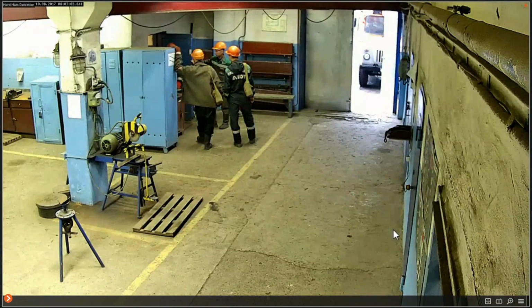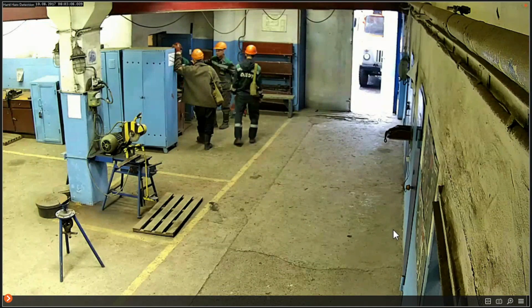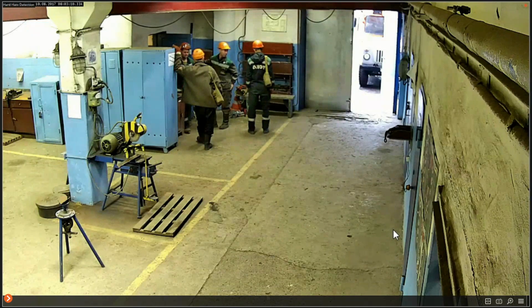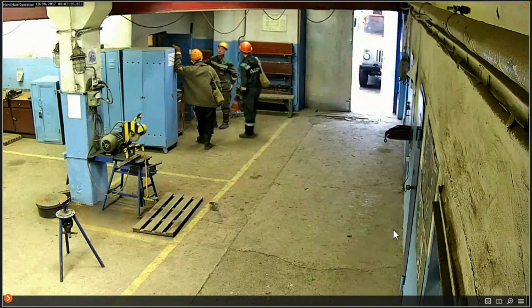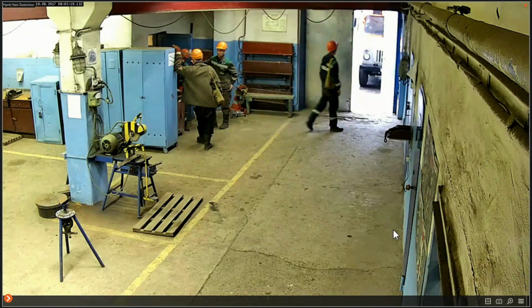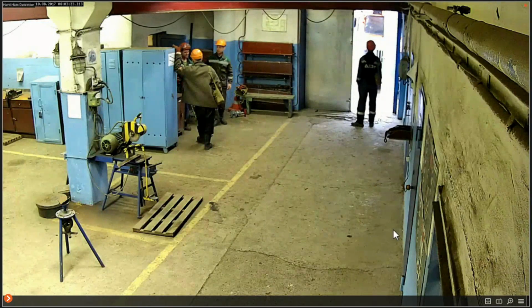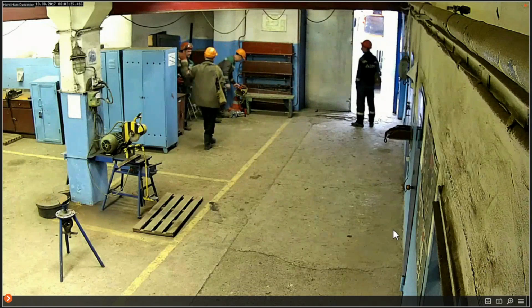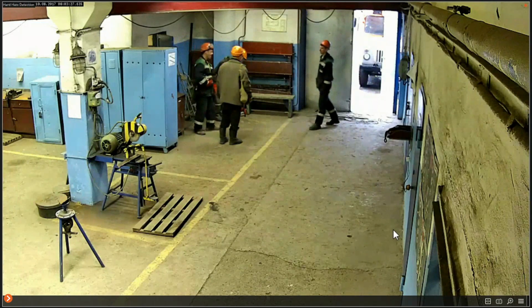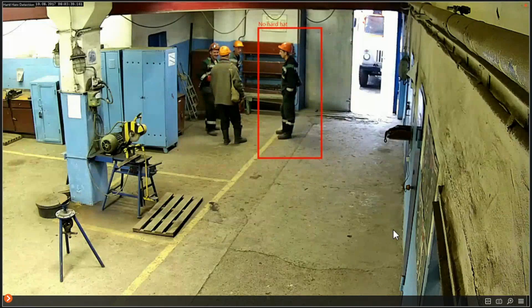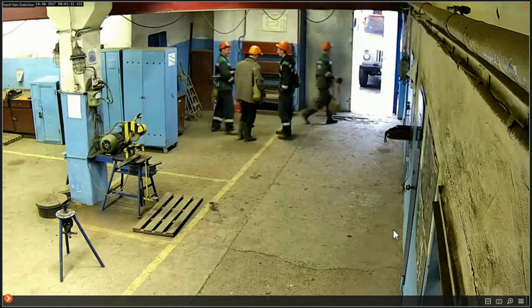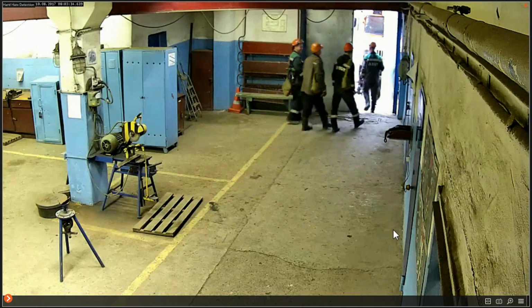Now you can see that all the people in the camera are wearing hard hats, so it doesn't show anything. And one of the requirements for the hard hat detection module to work fine is that the person without the hard hat should be seen in full height, so he should not be covered by any person or any object in the camera view. If I missed any of your questions, please forgive me and repeat, and I will try to answer it.